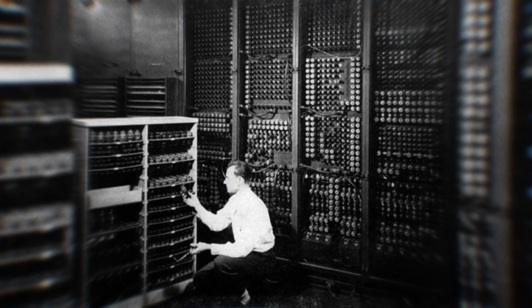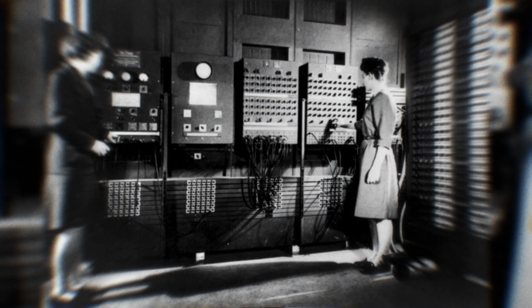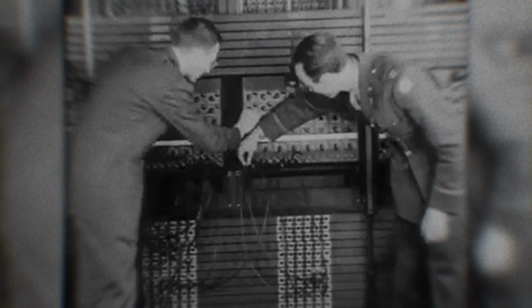ENIAC was the world's first fully electronic computer, and it was put together by some of the greatest minds in history, John Mauchly and one of my favorite mathematicians, John von Neumann. Now, this old computer used to take up an entire room, and it took great minds to program.